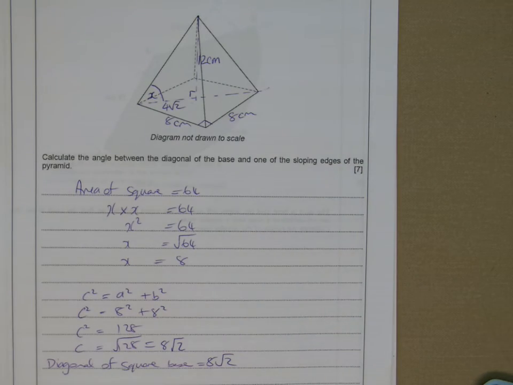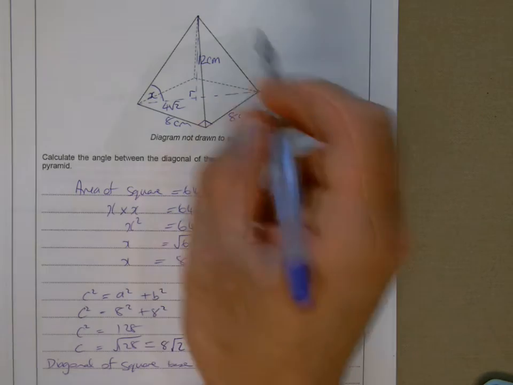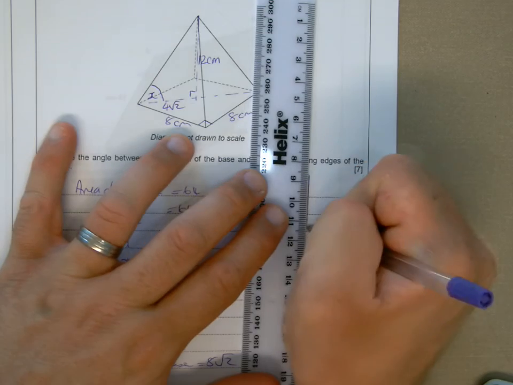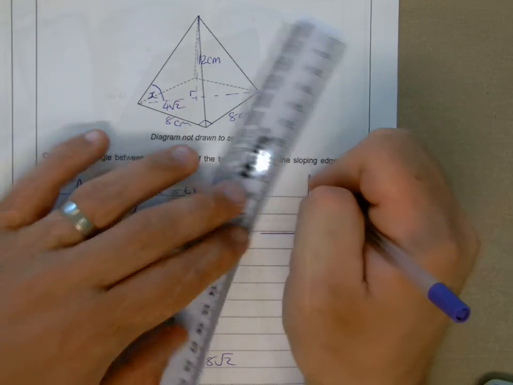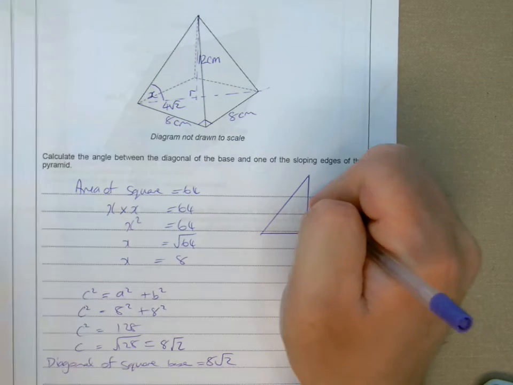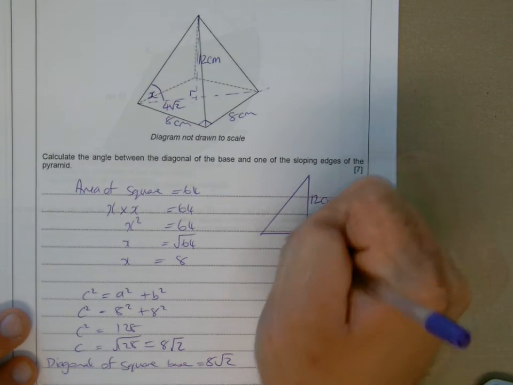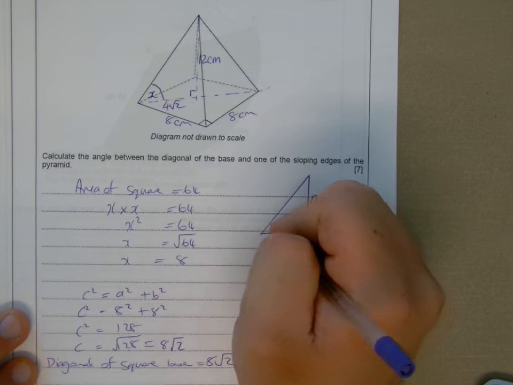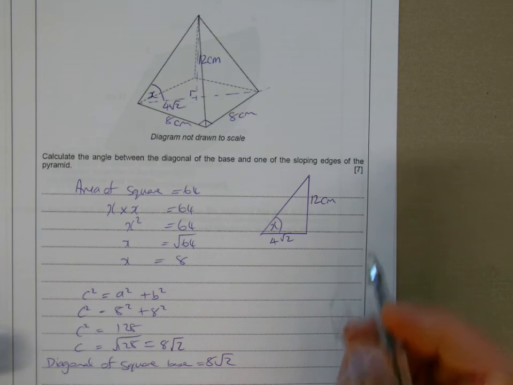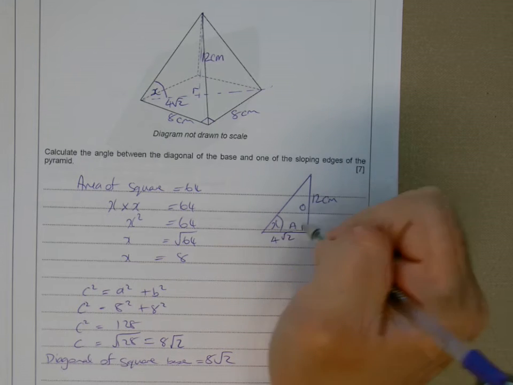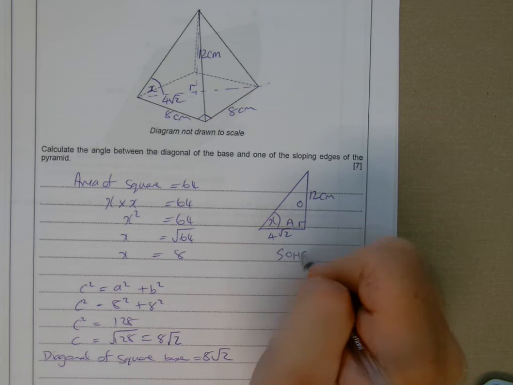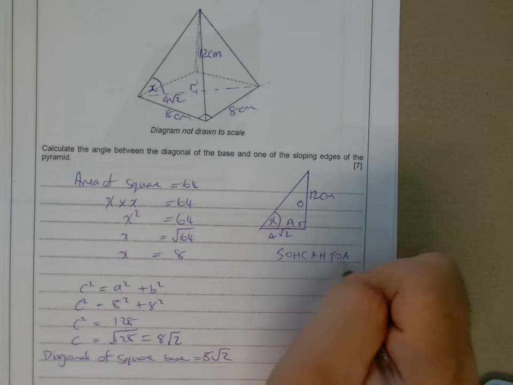Okay, and then to get the angle of elevation, I need to appreciate that I've got a right angle triangle. It might help to draw that out again so you can see it a bit clearer. I've got the height of the pyramid, 12 centimeters. I've got half the diagonal there. I've got that angle there. So using SOHCAHTOA, that's opposite, isn't it? Opposite the angle. This is going to be adjacent. So it'll be O and A, so it'll be tan.